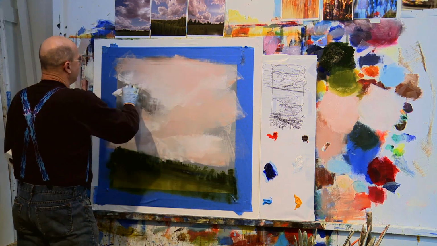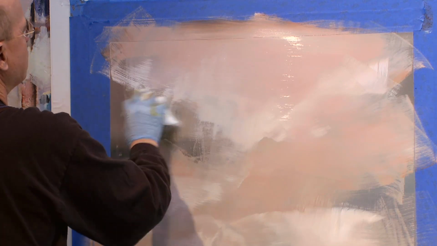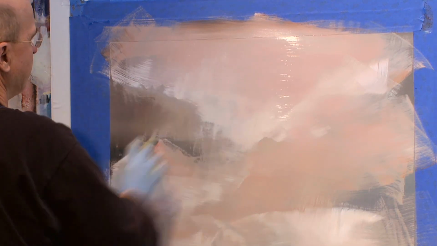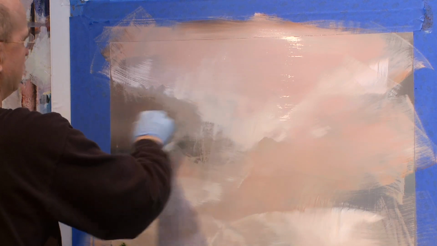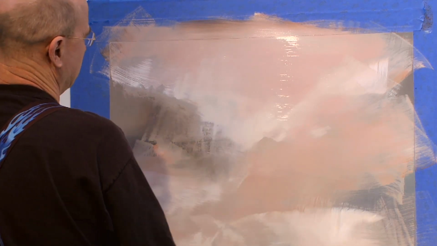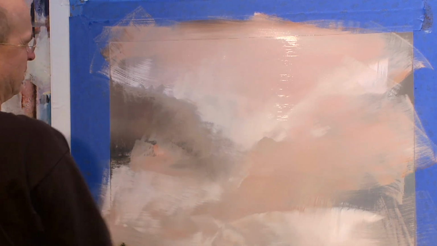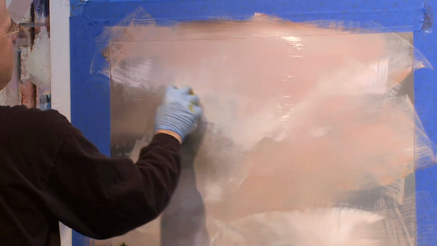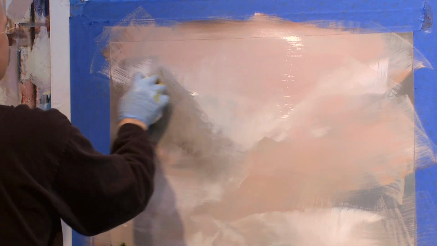And to just play with the shape a little, I'm going to play with my paper towel. And see what can happen when I play with my paper towel.